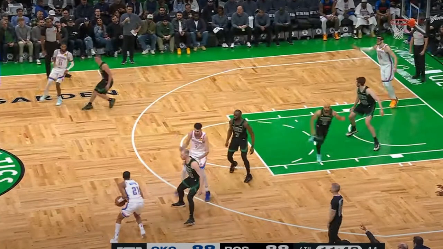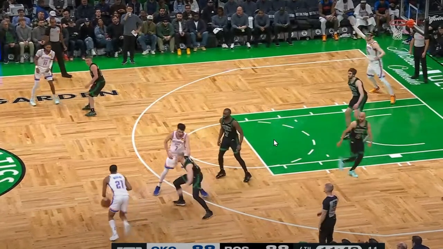All right, here we go. First thing that we're going to notice is we're going to get a little bit of a screen here by Chet, but he doesn't want to overset it. Once he touches the defender's back, he's going to want to immediately roll to the basket, kind of like a ghost screen. Now, what does that do exactly? Well, first of all, Jaylen Brown's going to hedge over because he doesn't want Wiggins shooting a wide open three off the screen. And then, since we're not actually setting a full screen, Sam Hauser's going to fight over it, essentially causing an initial double team.